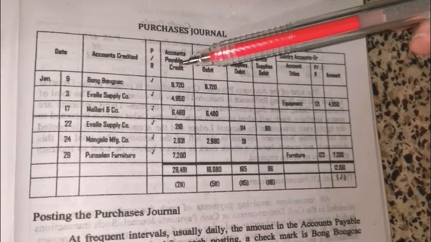Okay. The next one is the cash disbursement journal. So, all transactions involving what? Payments of cash for various purposes ay ire-record sa cash disbursement or cash payments journal. Ano yung mga example niyan? Purchases of merchandise and other items for cash. Ano pa? Payment of expenses, payment to creditors on account. So, nagbayad ka dun sa mga pinagkakautangan mo and cash withdrawal by the owner. So, sa madaling salita, lahat ng outflow ng cash diyan ilalagay.